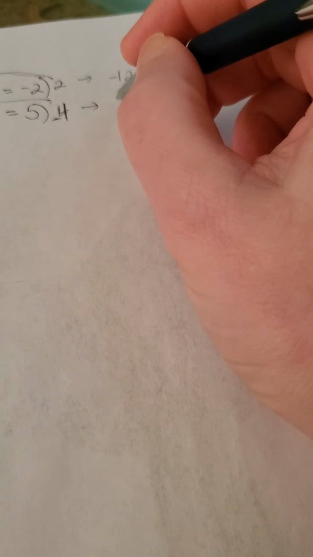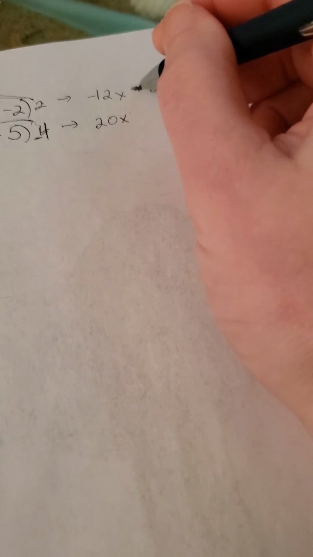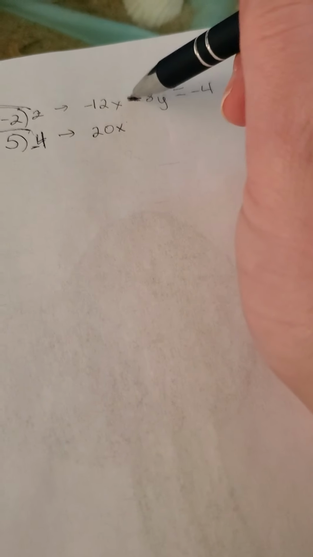And I'm going to do -4 times -5x is a positive 20x. -4 times -2y. Oh, this should be a positive or a negative up here. 2 times -4 is -8y. -4 times -2 is a positive 8y. And then -4 times 5 is -20.